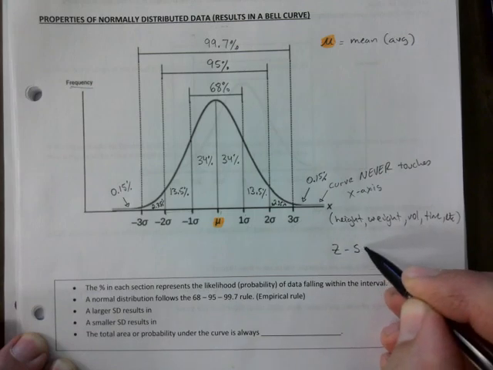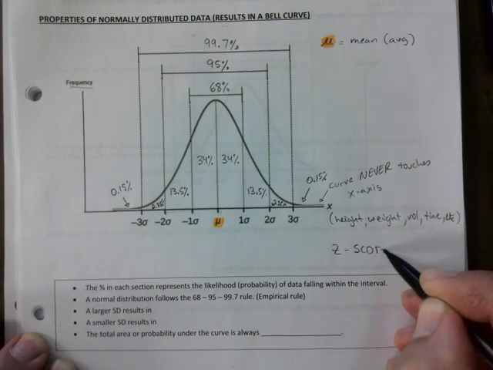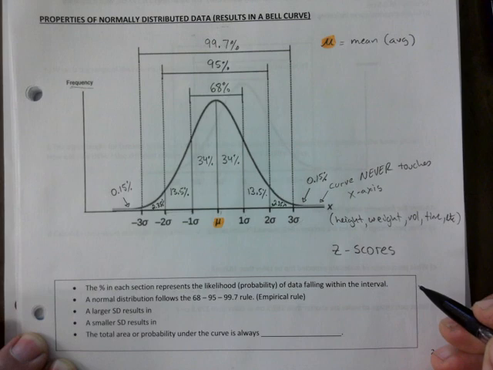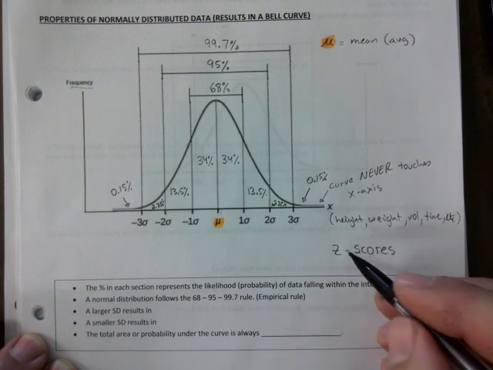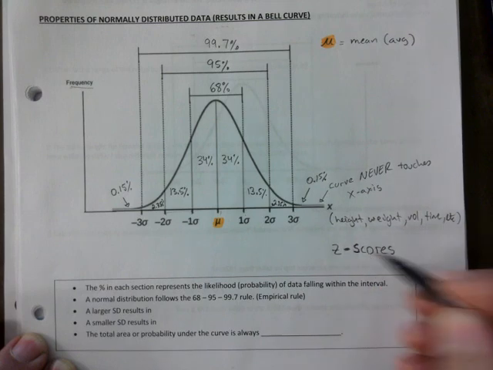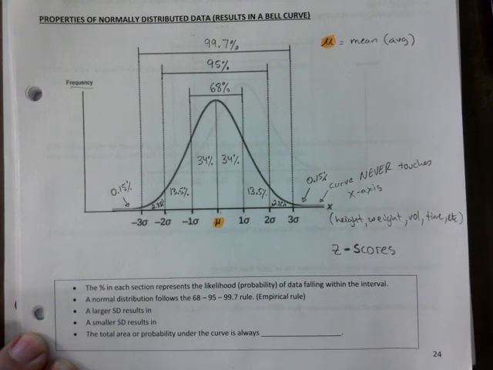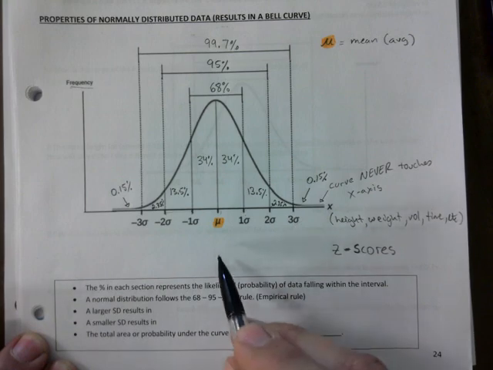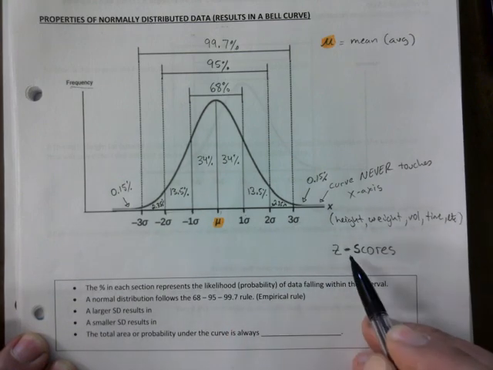Next thing we have is z-scores. So just imagine a German scientist saying z-scores, right? That's probably how they came up with that. This tells us how many standard deviations you are from the mean.